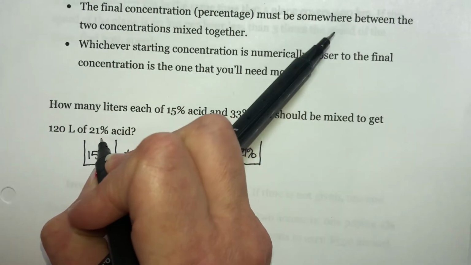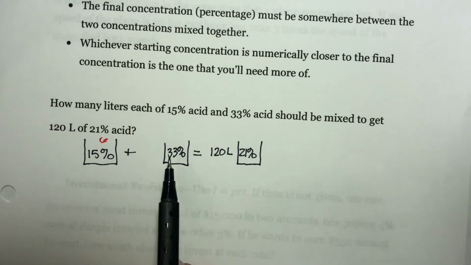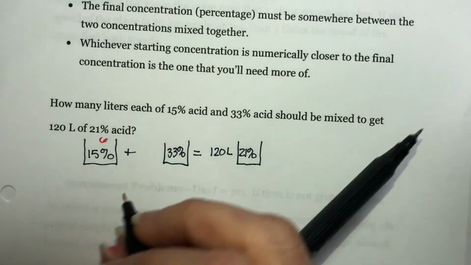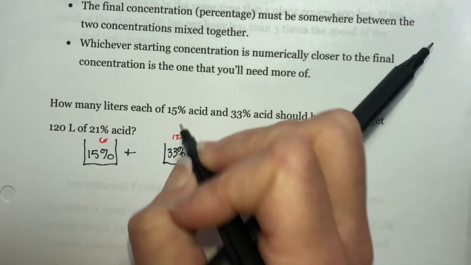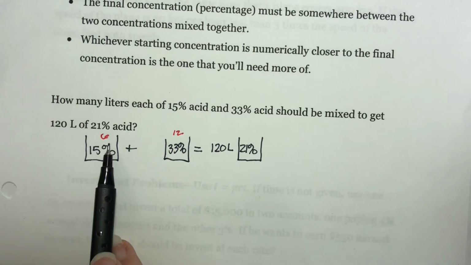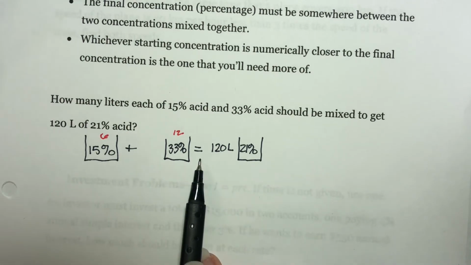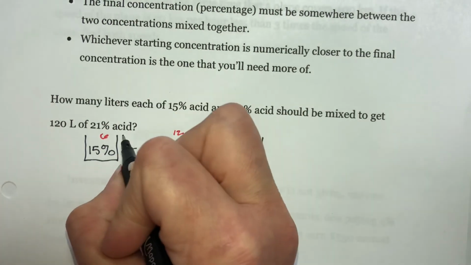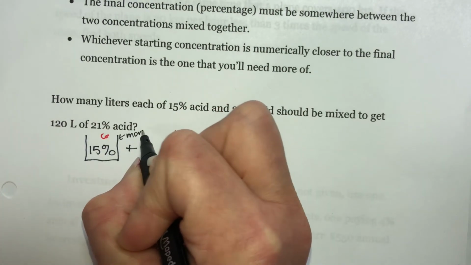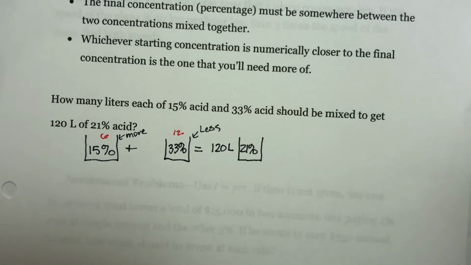So I'm just going to make a little 6 mark up here. And 21 is 12 away from 33, correct? Okay, so this tells me 21 is closer to this value. So I need more of this one than I'm going to need of this one. So this one is going to be more, and this one's going to be less. And that's what we can tell without really doing much math.